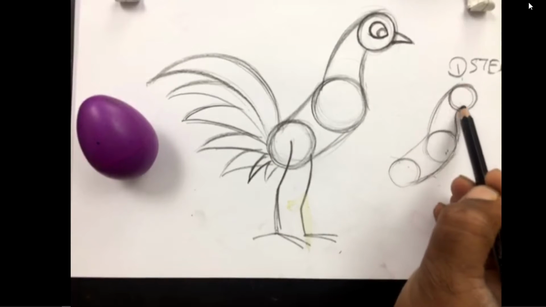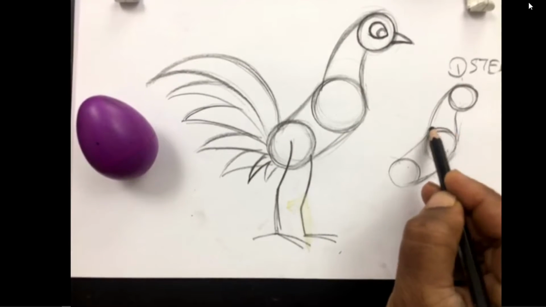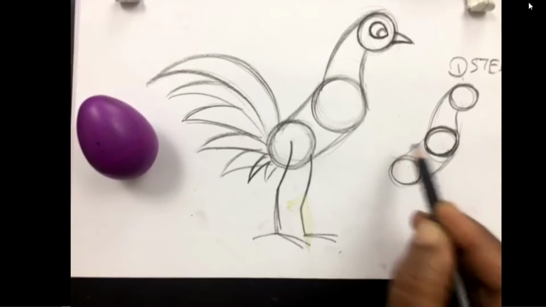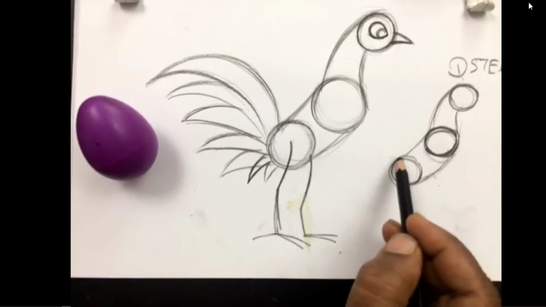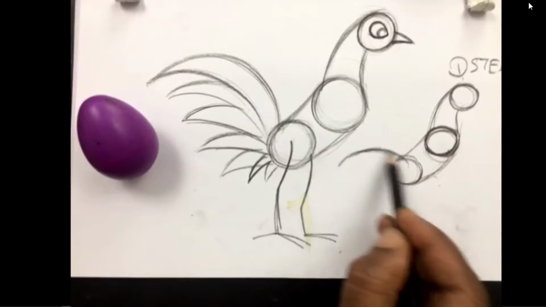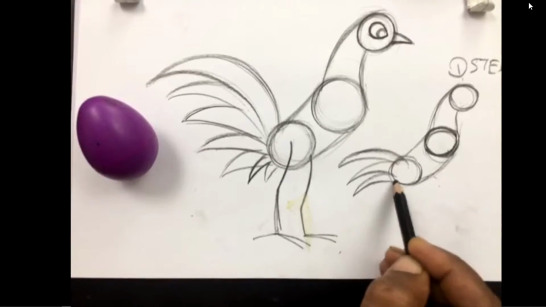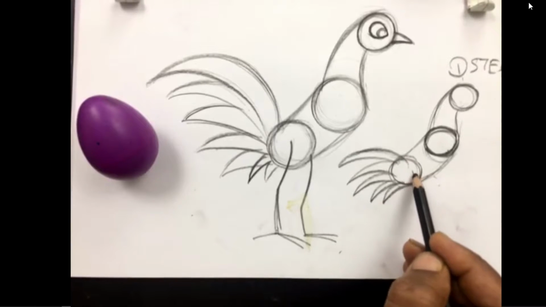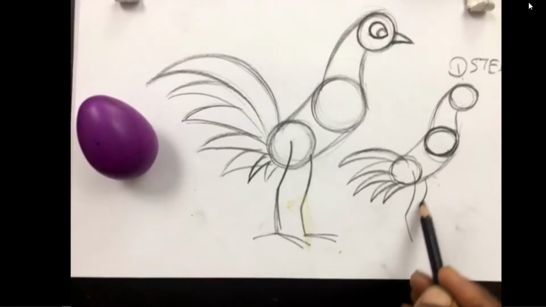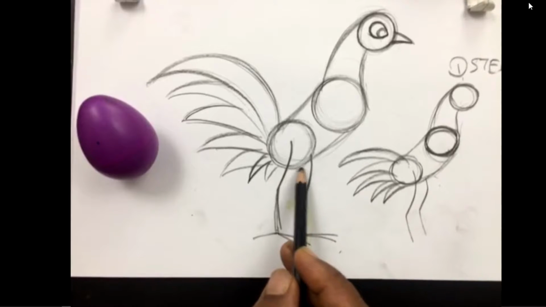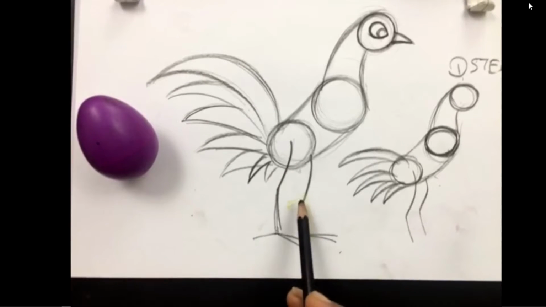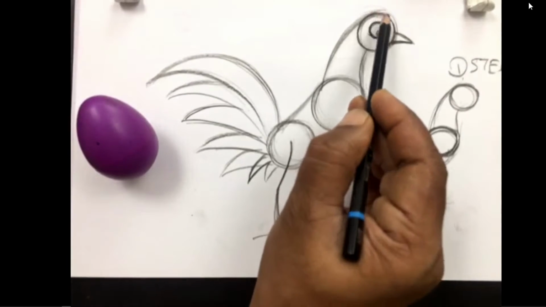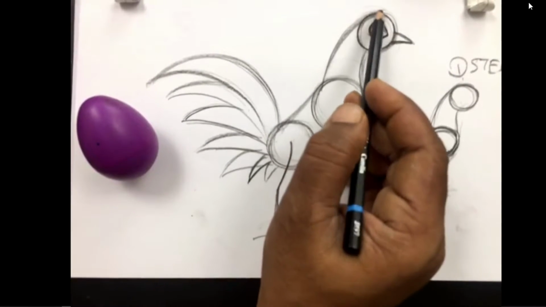First step you make the circle, and second step you make it like this, 2 circles, and you join them. Third step you just join like this, okay? For this I use this, I draw this, okay, and make the 2 legs. So now I can draw this part, okay. So what I do after that, I just make it on top of it, okay.